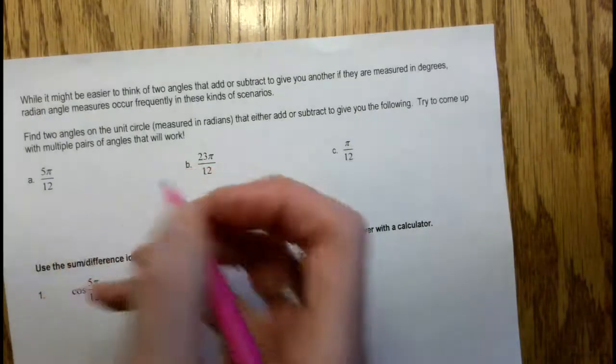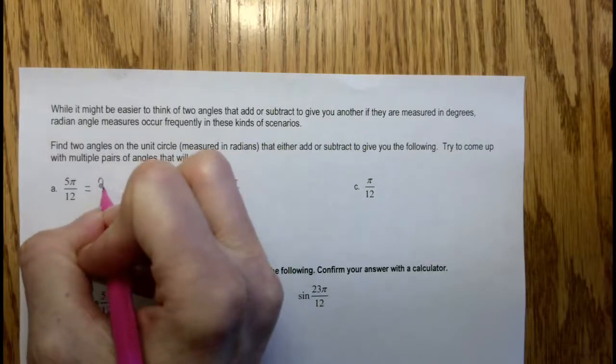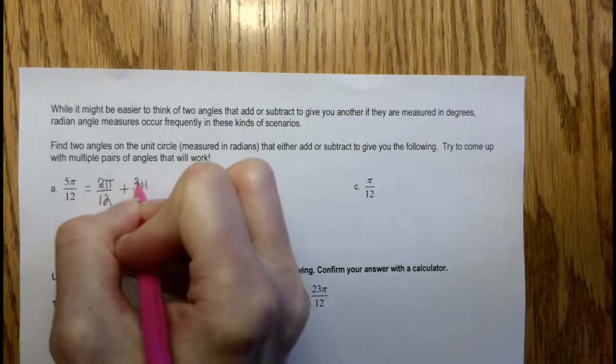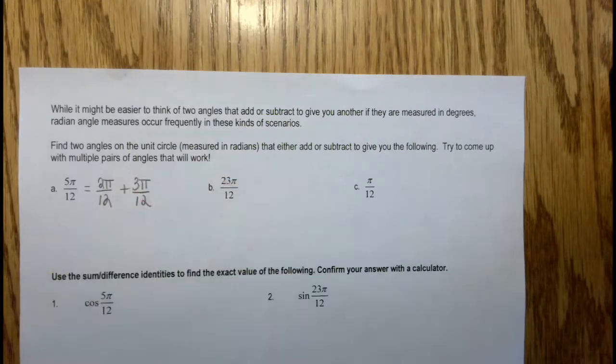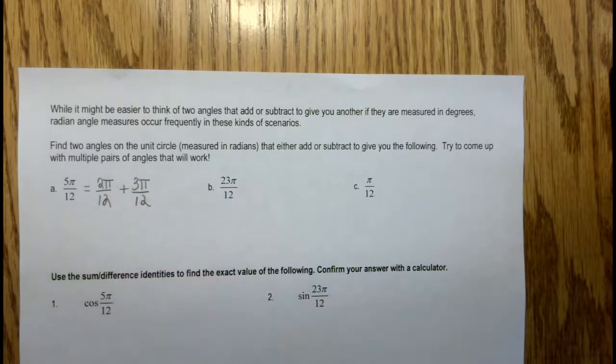So the first thing that I think of here is that 5 pi over 12 is 2 pi over 12 plus 3 pi over 12. Remember, when we add fractions, we need a common denominator, and we have one, but does that work? You can experiment with it.